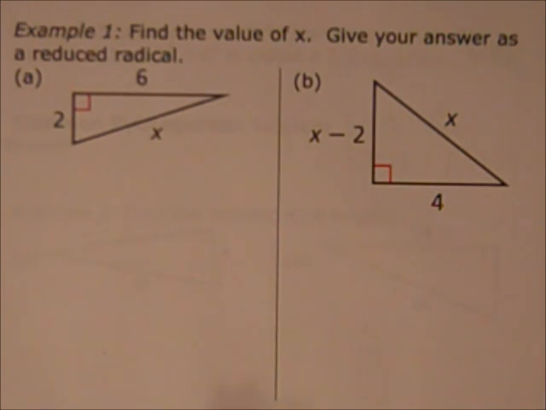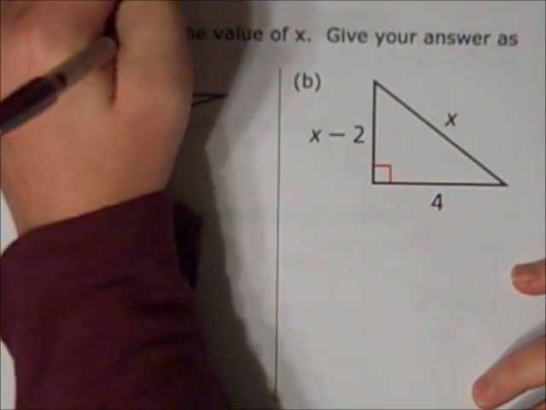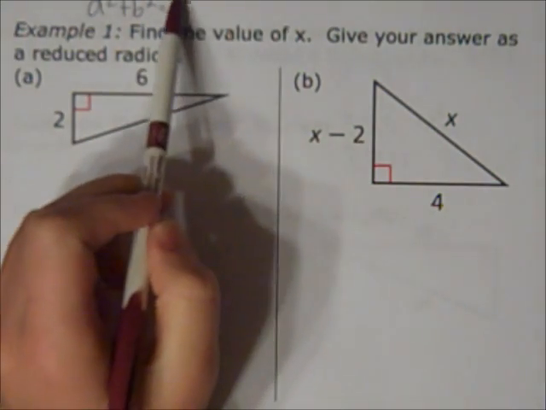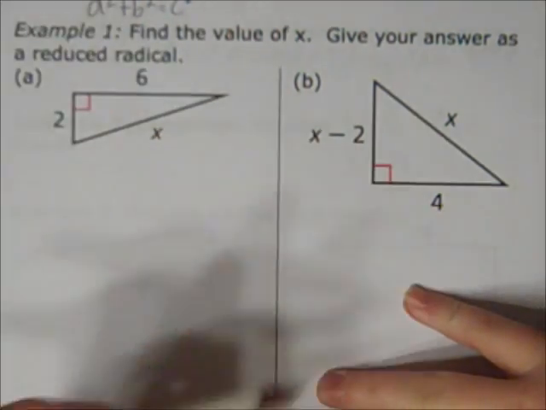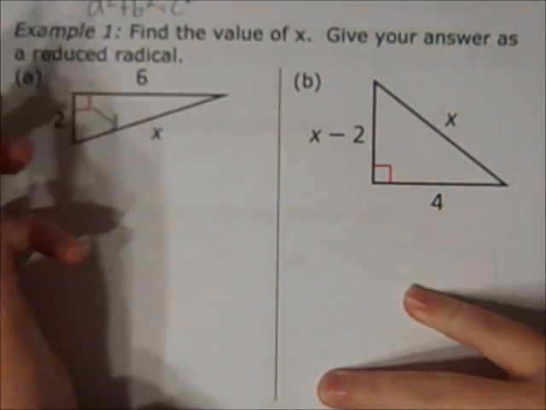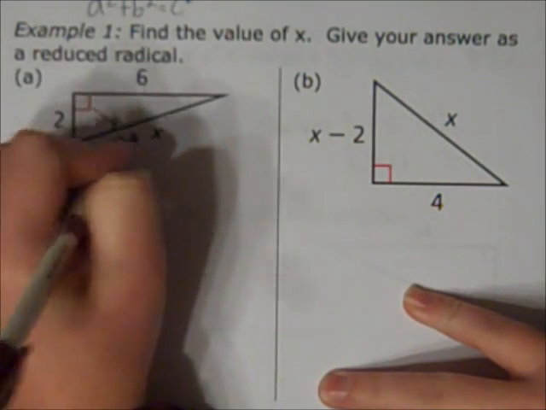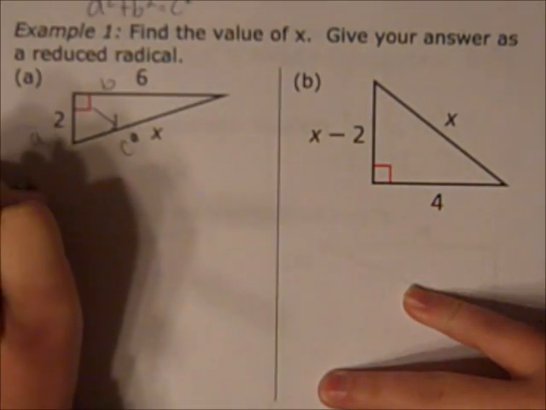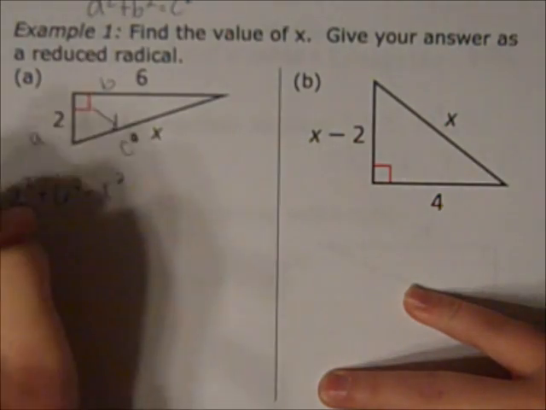Okay, so you all know the Pythagorean theorem, a squared plus b squared is equal to c squared. The only thing you have to make sure of is that c squared is always the hypotenuse. You can use a squared and b squared interchangeably, it doesn't matter. So here, this is the hypotenuse because it's across from the right angle. So this has to be c, this can be a, and this can be b. So here we go. A squared plus b squared is equal to c squared.